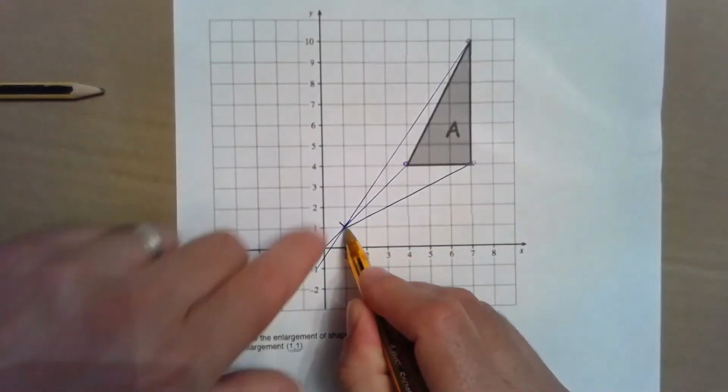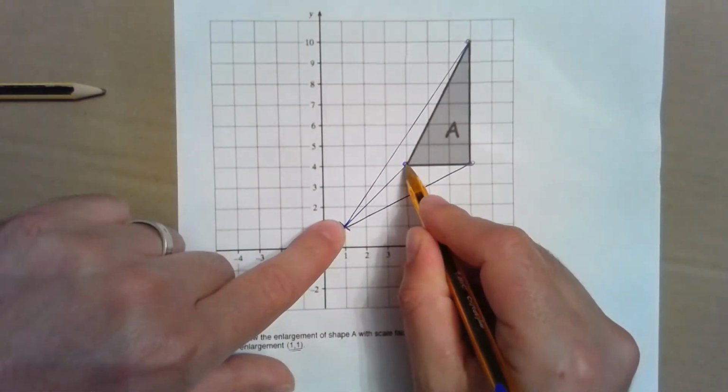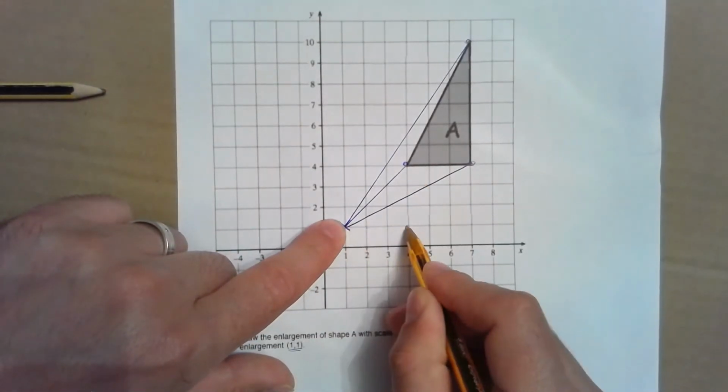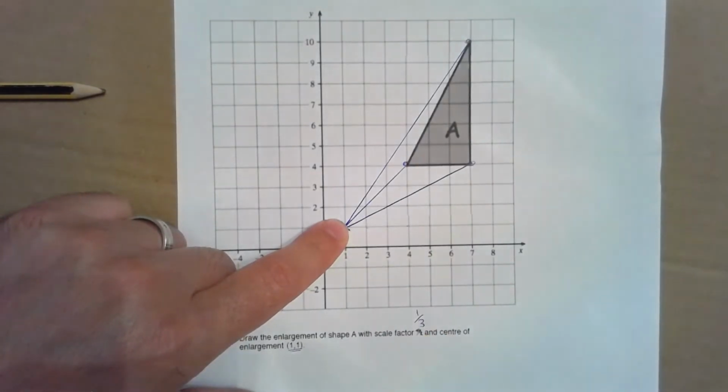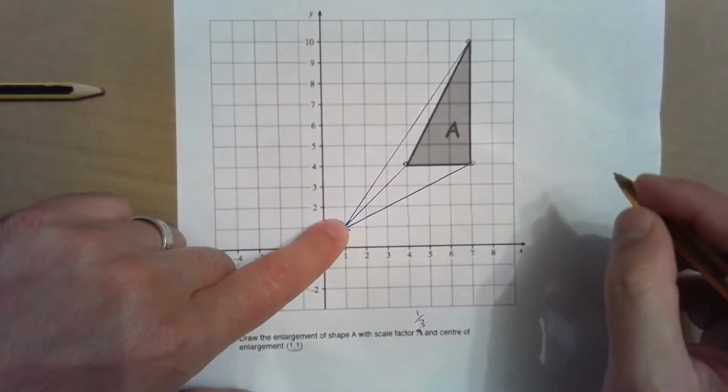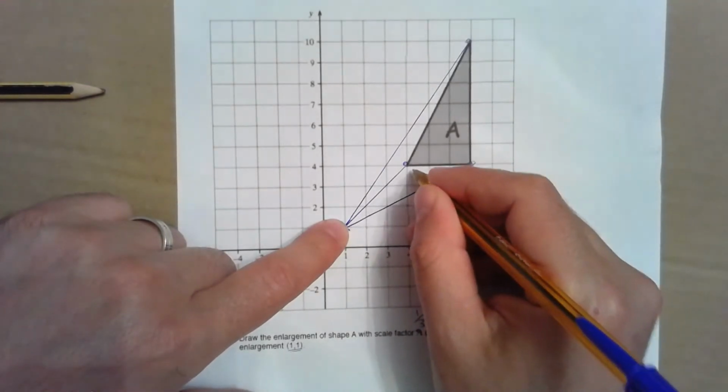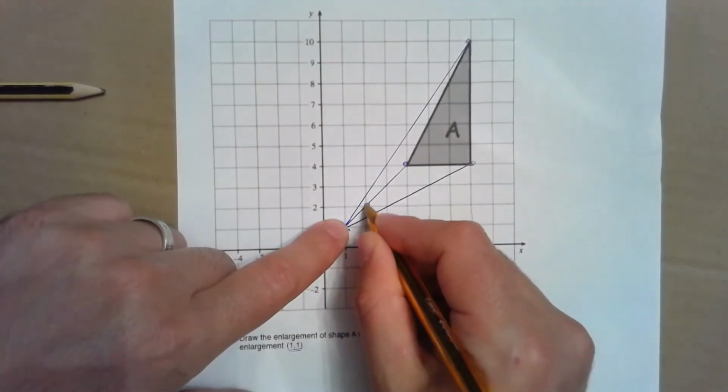So from this point, if you look at this one, that's 1, 2, 3 up, 3 across, 3 up. So a third the size of that is going to be, so if I look at that, it's going to be 1 right, 1 up.